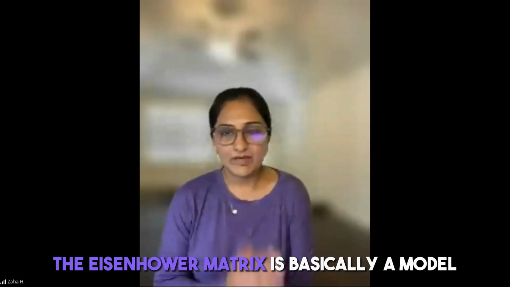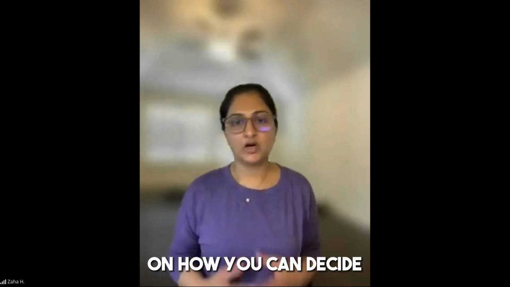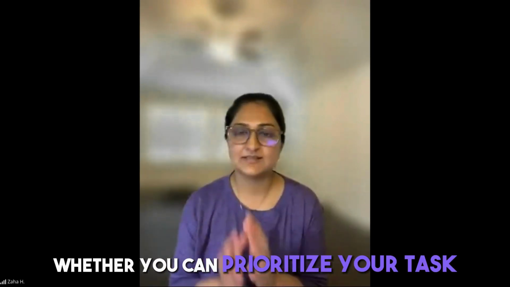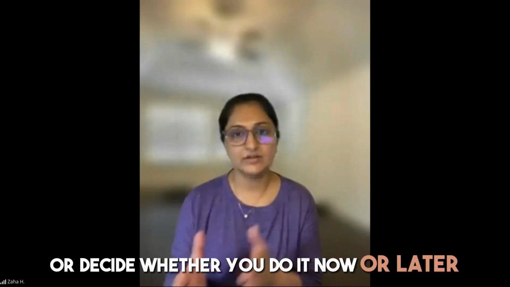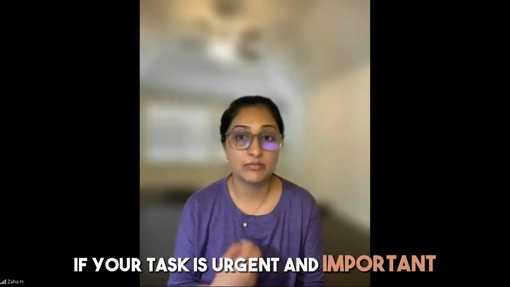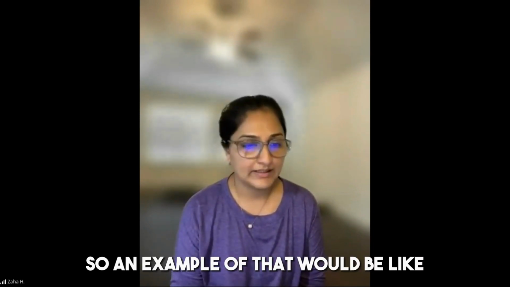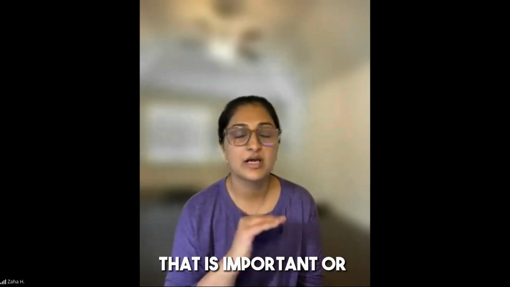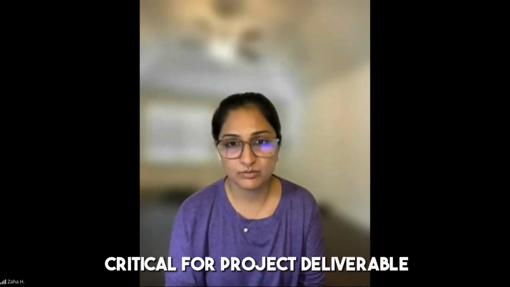Okay, so the Eisenhower matrix is basically a model or a framework on how you can prioritize your tasks and decide whether to do it now or later or to delegate. If your task is urgent and important. So an example of that would be a deliverable that is important or critical for a project deliverable, for example.